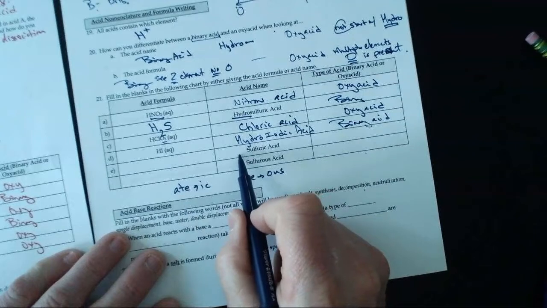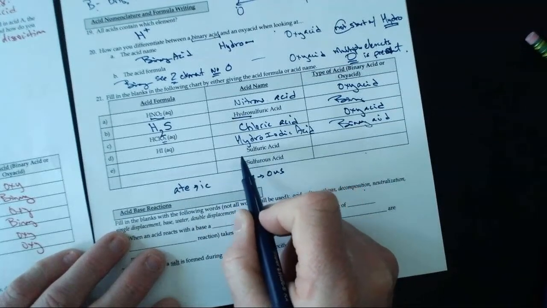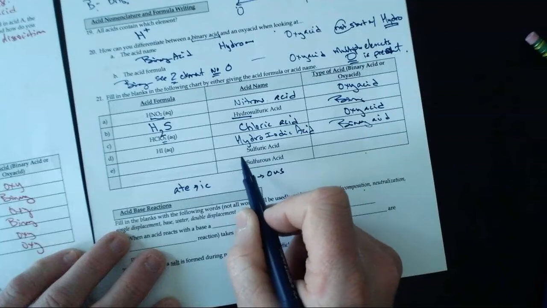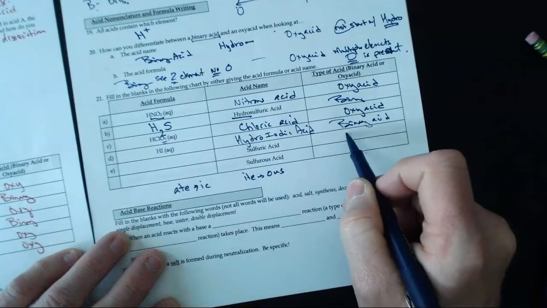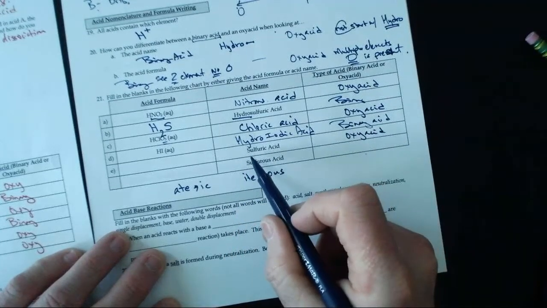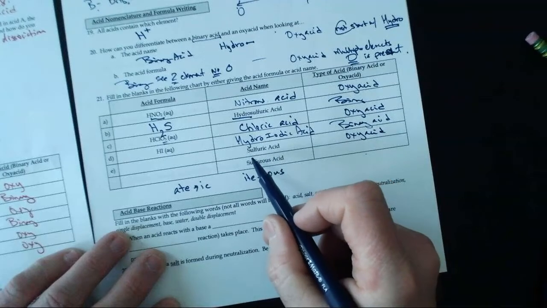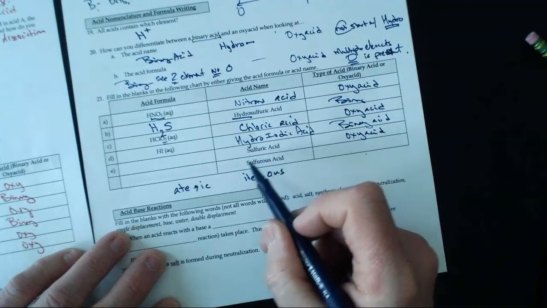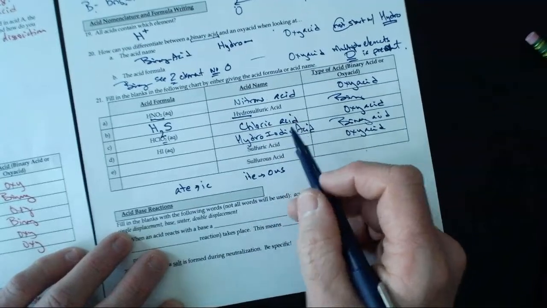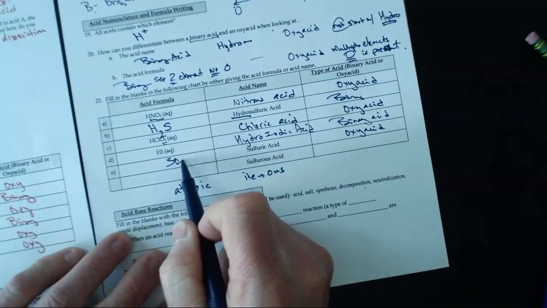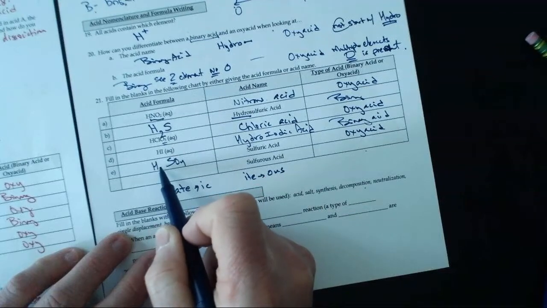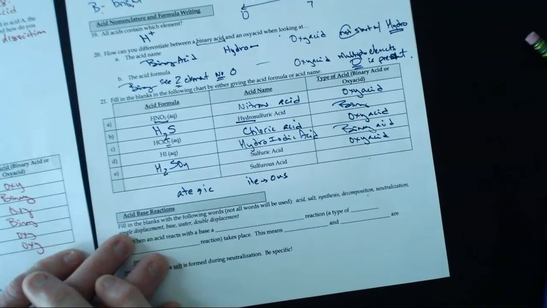All right, sulfuric acid. It doesn't start with hydro, so it's got to be an oxyacid. Sulfuric: I'm going to look for what became ic, which is ate. So I need to look for sulfate. Sulfate is SO4 and it has a -2 charge. So H2SO4.